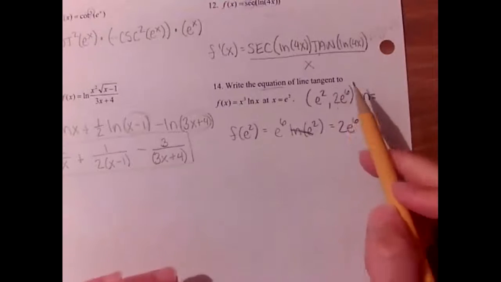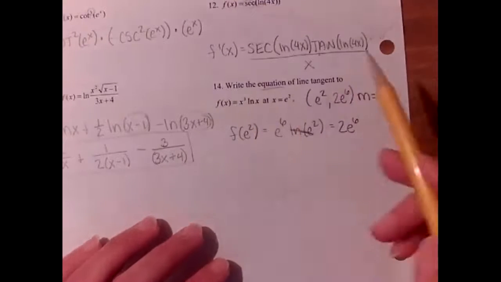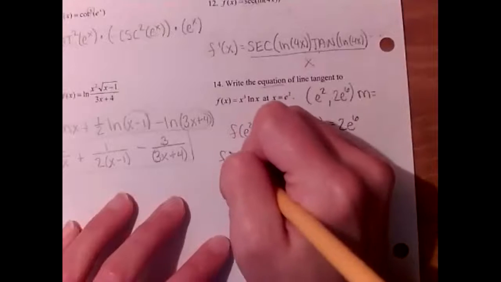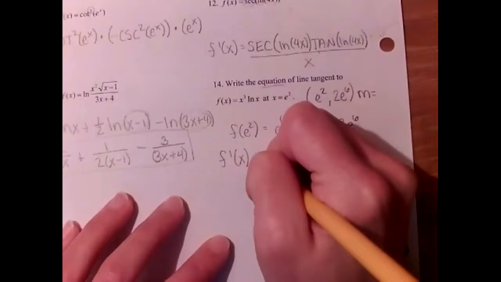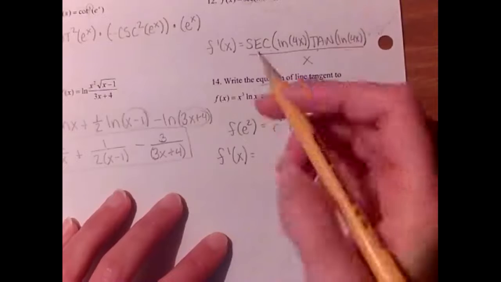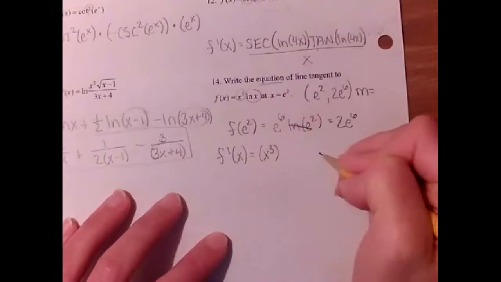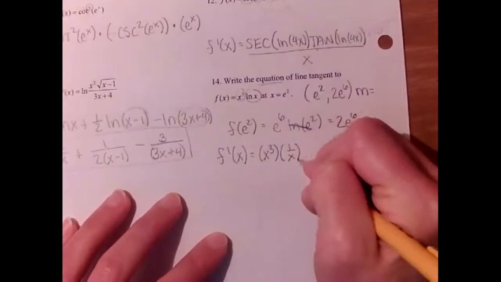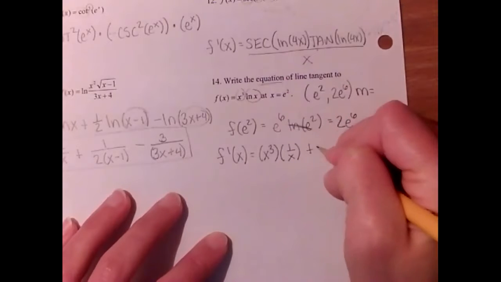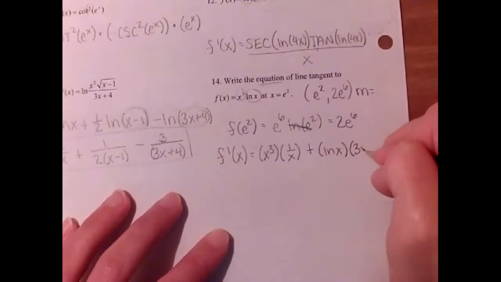I always like problems that look really intimidating like this. And the most math we did was 2 times 3. You know, it looks really intimidating, but it isn't. All right, slope comes from derivative. This is going to be a product rule. So first thing times derivative of the second plus the second thing, and then derivative of the first.